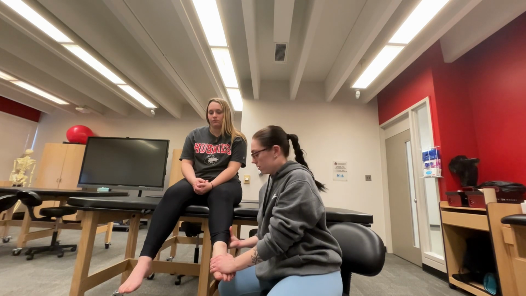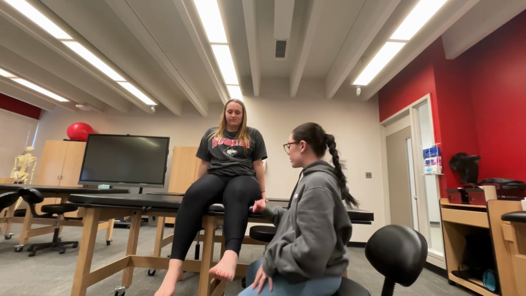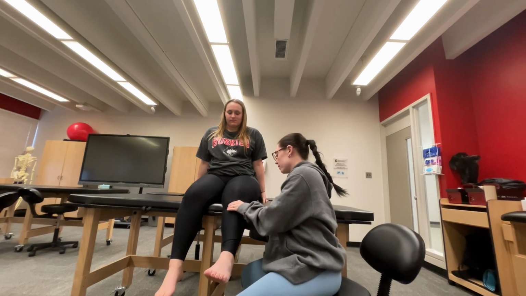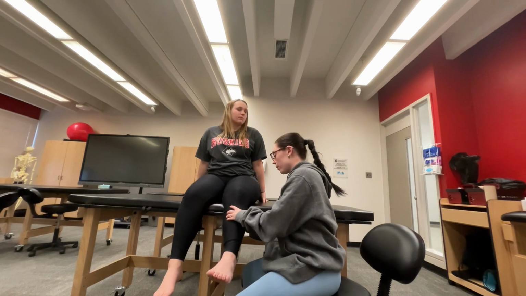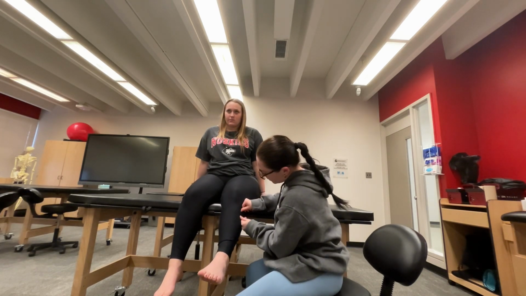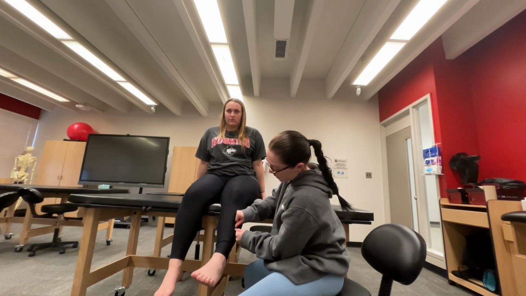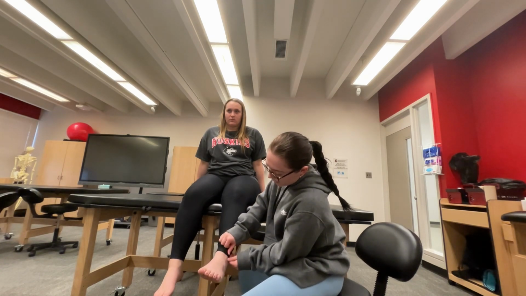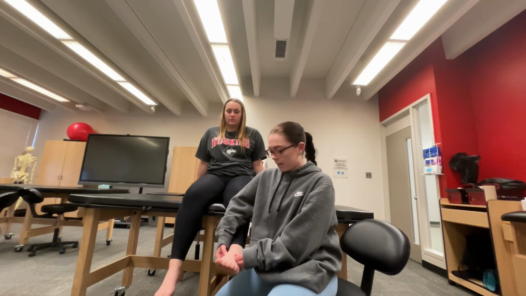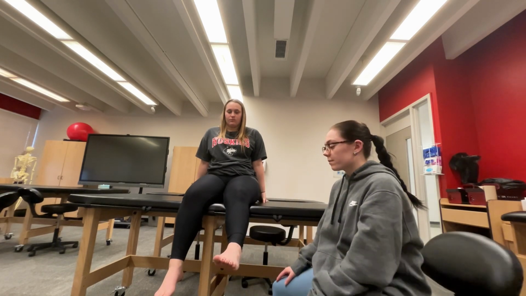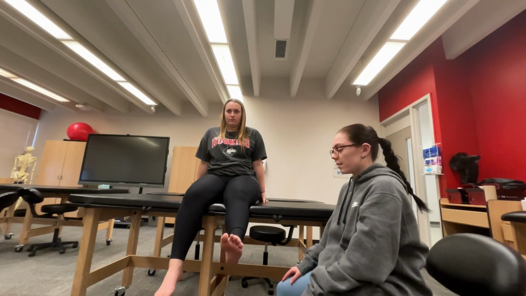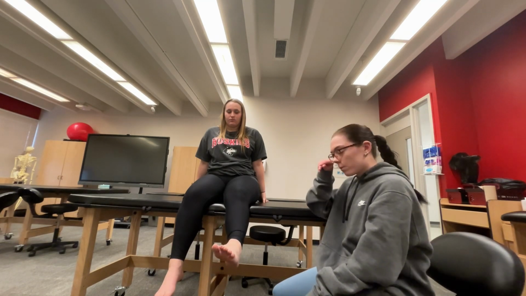And hold this position. All right, the next muscle is going to be the fibularis longus. The origin is going to be the head of the fibula, as well as the proximal two-thirds of the fibula. And then it's going to go down and cross over and insert at the base of the first metatarsal and the medial cuneiform. And then the actions are going to be evert the foot and plantar flex the ankle. And to stretch this muscle, we are going to invert the foot and then dorsiflex.